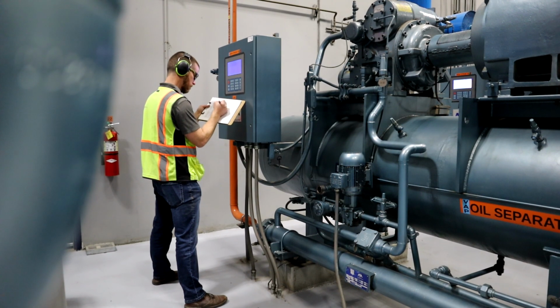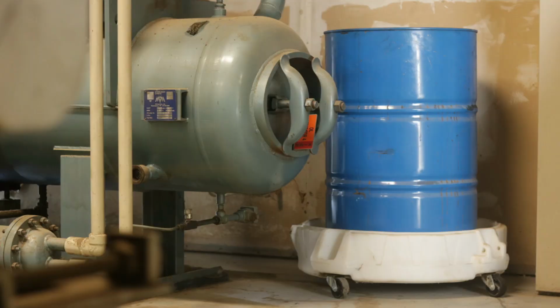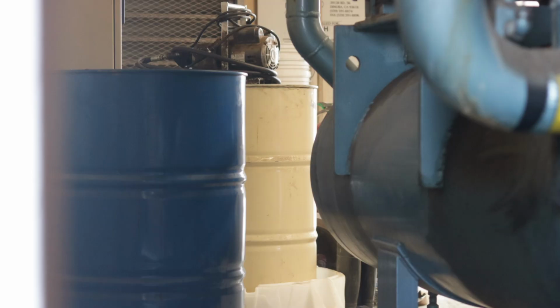Since the compressor is the heart of any refrigeration system, maintaining the quality of its lubricating oil is key to ensuring efficient operation and long-term asset protection. During operation, the lubricating oil not only reduces friction and heat between moving parts, but it also assists with sealing, cooling, and carrying away contaminants.